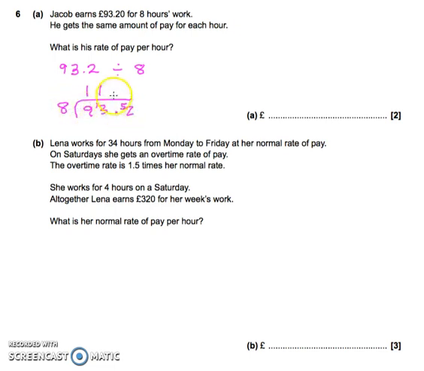And 8 goes into 52. How many times? Well, it goes into 48 6 times. So you're going to go 6. And how many are left over? There's 4 left over, so carry it over next to a 0. 8 goes into 40 5 times. So it's a terminating decimal. Got £11.65. £11.65 is your answer for his pay per hour.